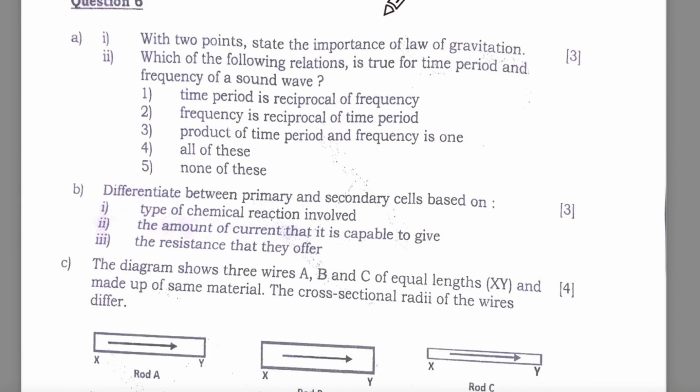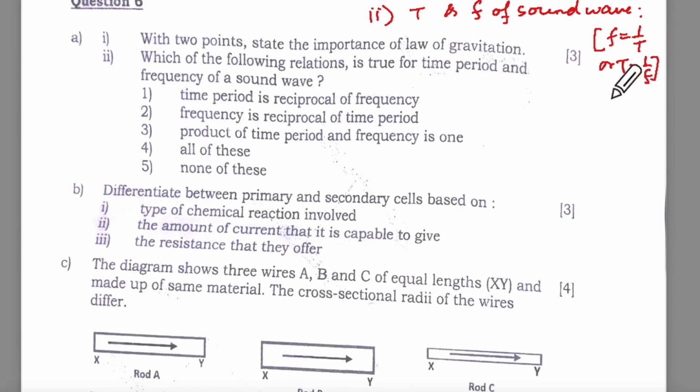All right, we come to the second part. Which of the following relations is true for time period and frequency of the sound wave? So T and F of sound wave. Now you tell me, what is the relation? Isn't it F is equal to 1 upon T? Or I can say T is equal to 1 upon F, correct? Yes, ma'am. What are they telling you? First one, time period is reciprocal of frequency. T is equal to 1 upon F is correct.